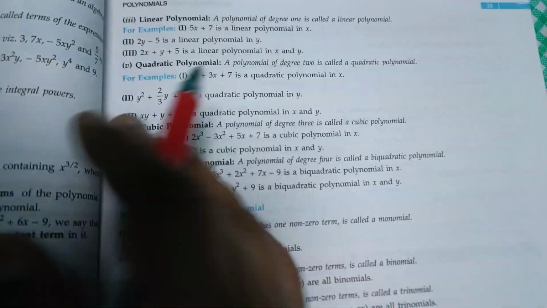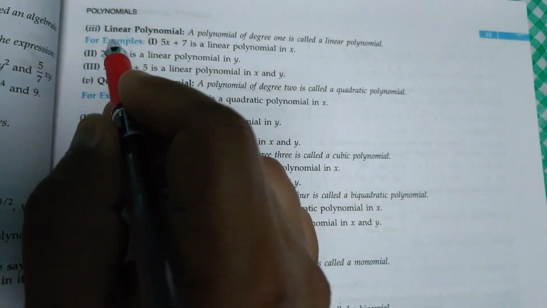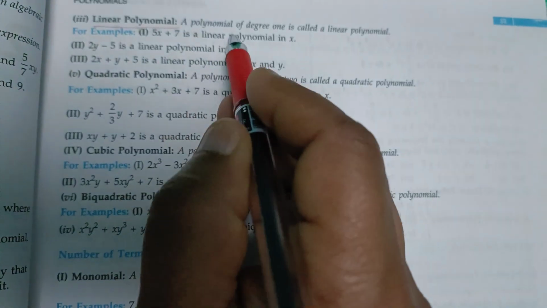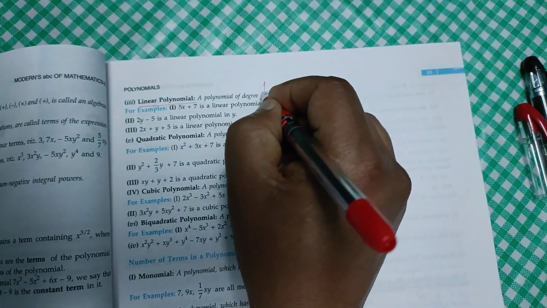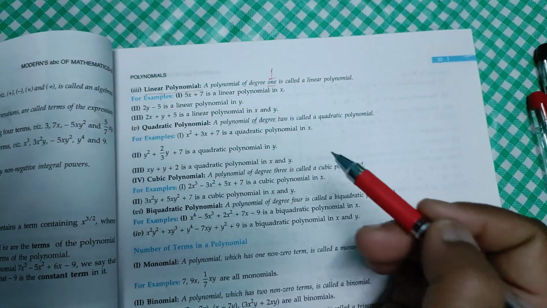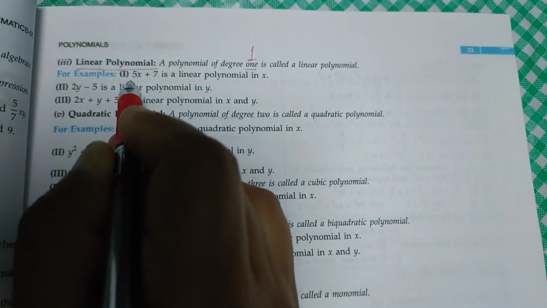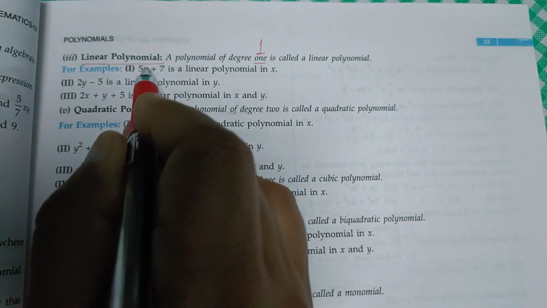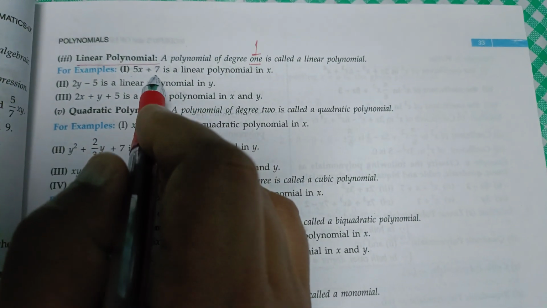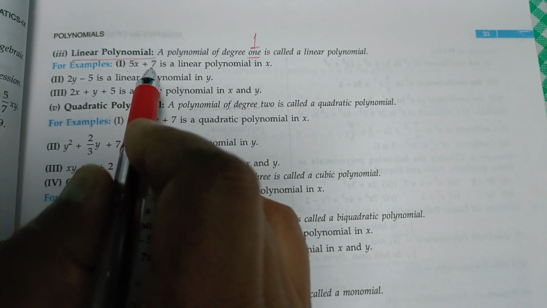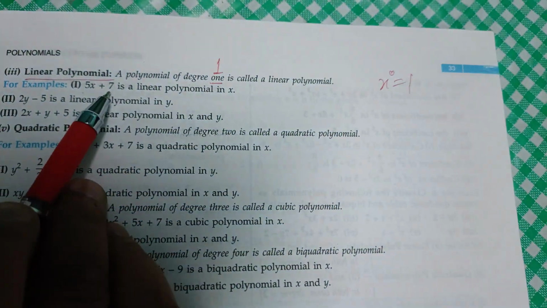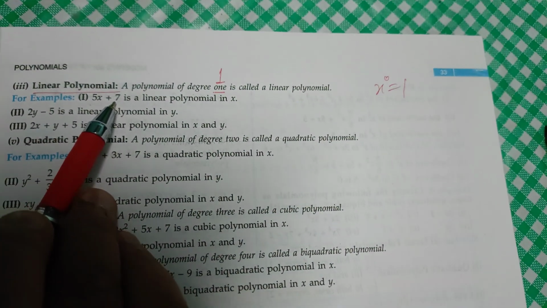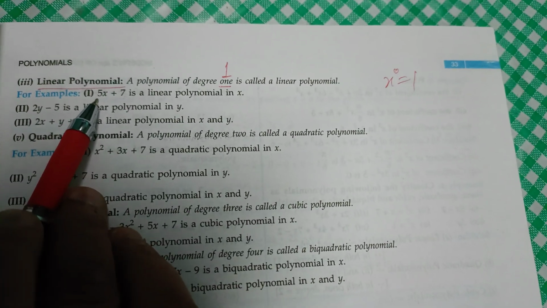Now based on that we can write the types of polynomial also. Linear polynomial: if you get a polynomial of degree 1, then that is called a linear polynomial. Like you see here, 5x plus 7, x to the power 1 plus x to the power 0. Nothing is written there, you just assume it as x to the power 0, because any value to the power 0 is equal to 1, so that remains in understood form. Clear? So that's why we call it a linear polynomial.